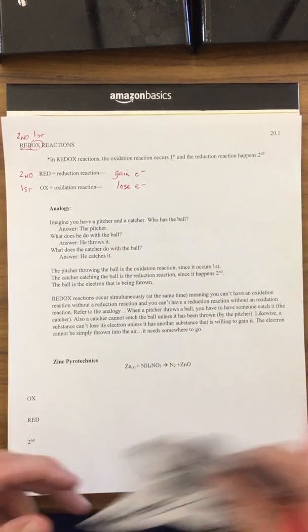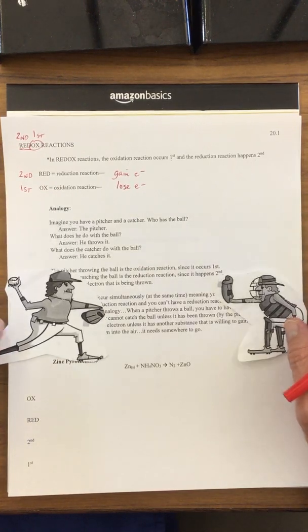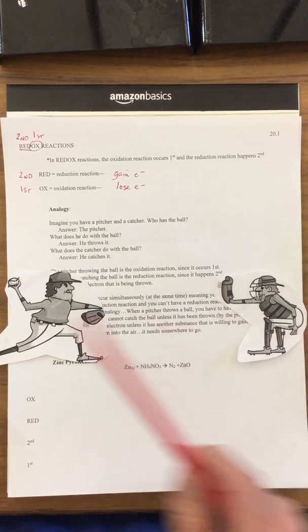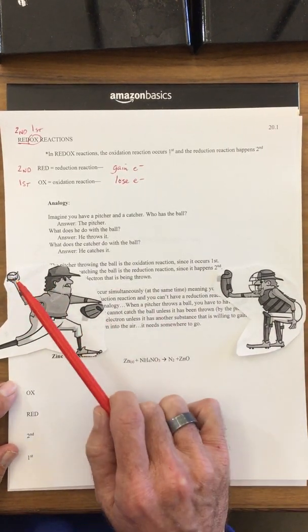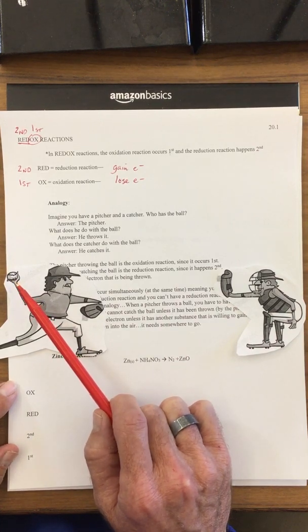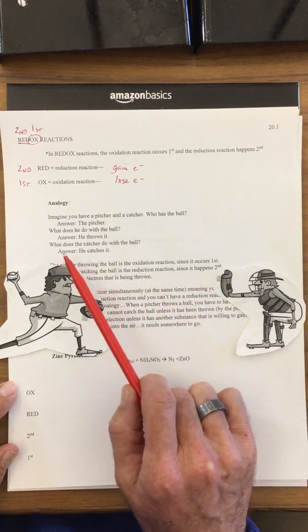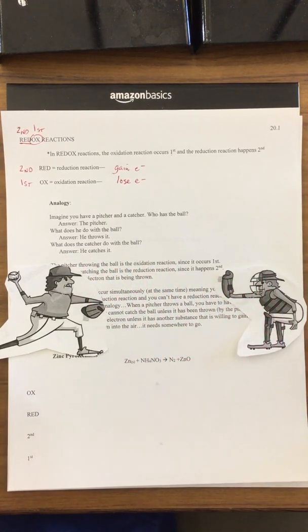Imagine you have a pitcher and you've got a catcher, okay? Question is, who has the ball? Okay, right now the pitcher has the ball. What does he do with the ball? Okay, the answer, he throws it. Okay, what does the catcher do with the ball? He's going to catch it.